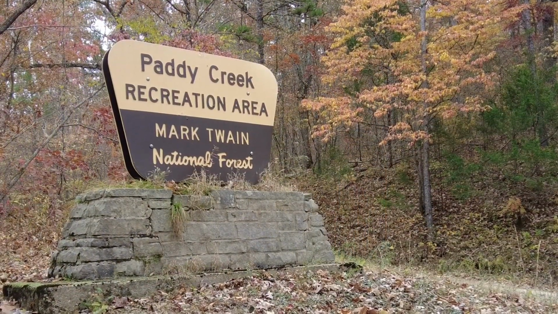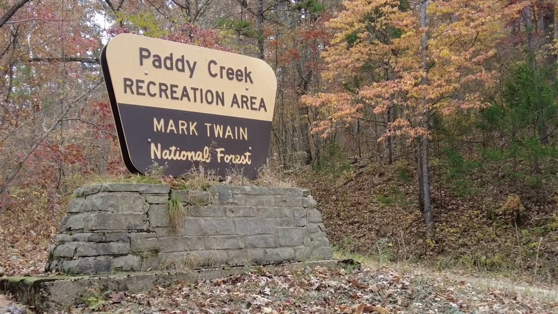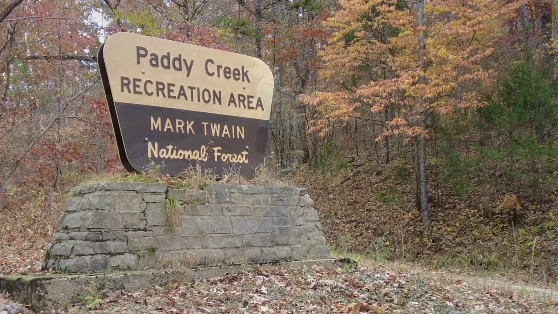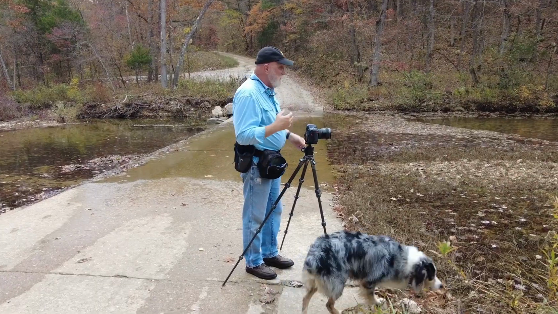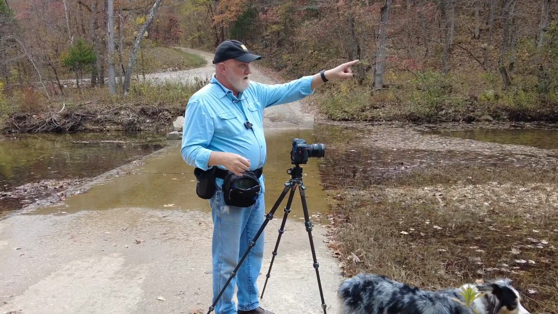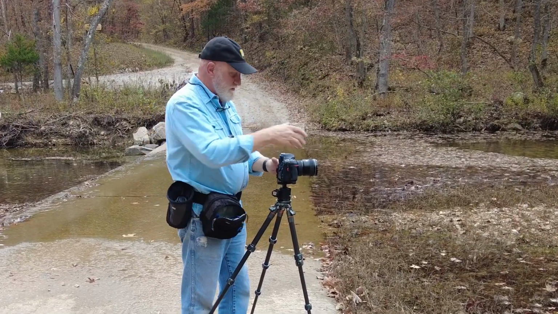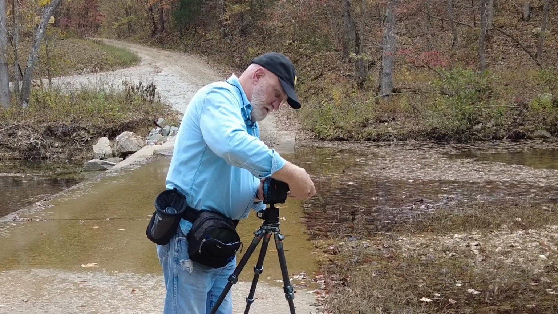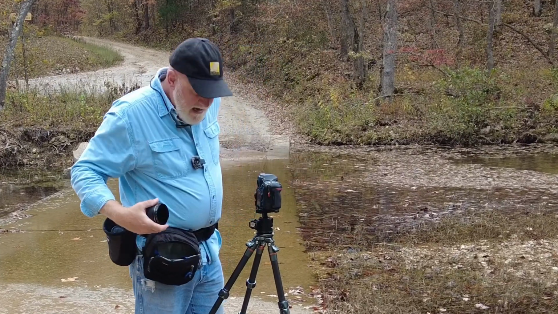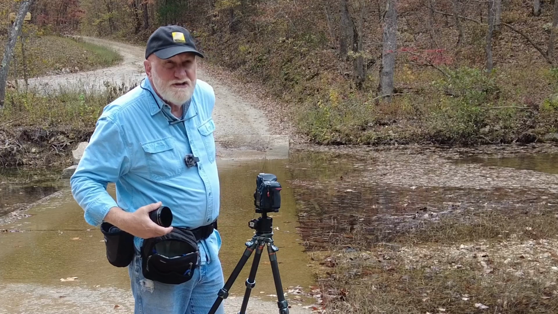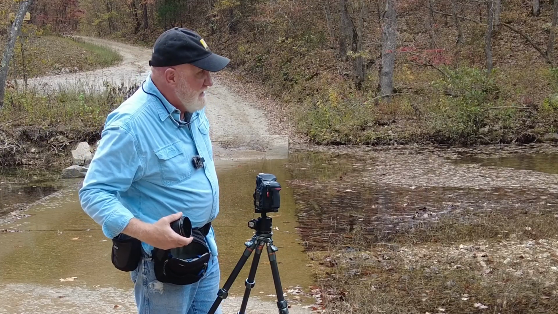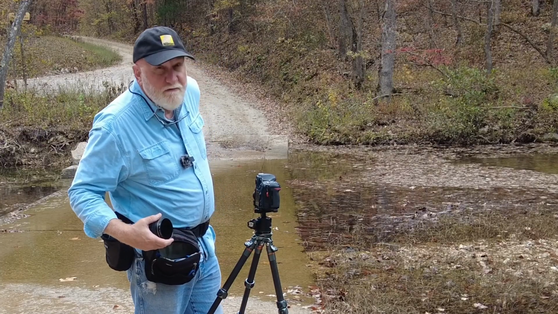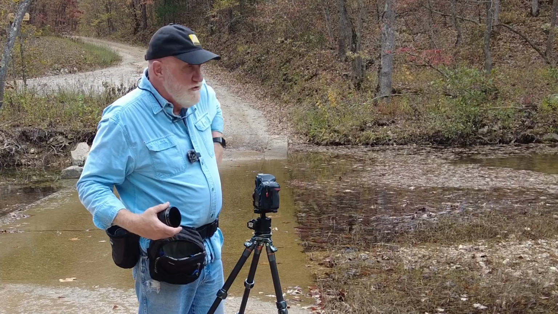So this is where I'm at, Paddy Creek Recreational Area, Mark Twain National Forest. I'm a little disappointed the colors aren't what I thought they'd be. They're kind of spotty, so what I'm going to do, instead of shooting wide angle, is go to my telephoto lens and zoom in on just color right now. I've got a yellow tree in front of a red tree. I'll shoot a little video to show you the composition.